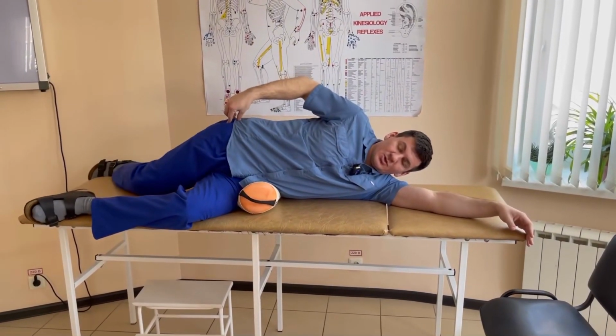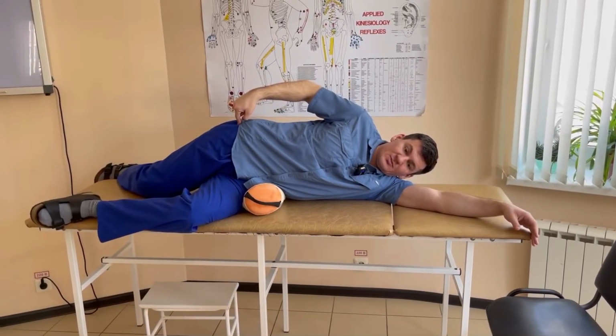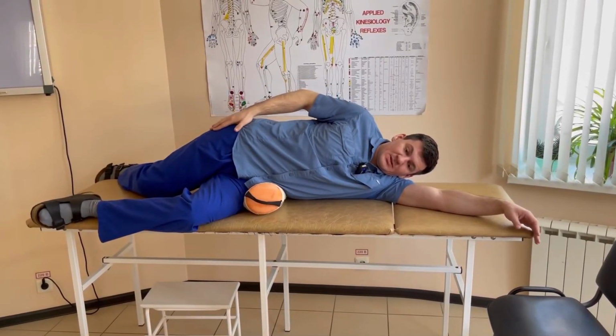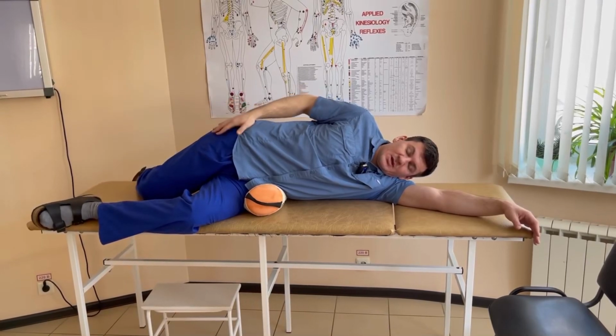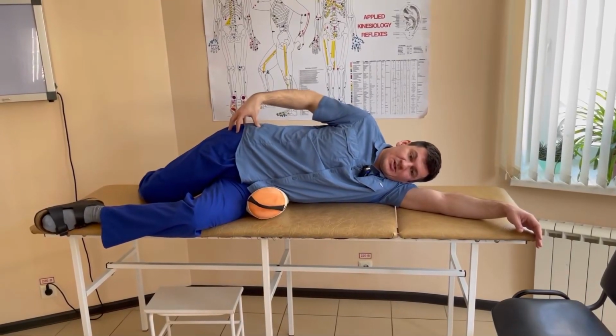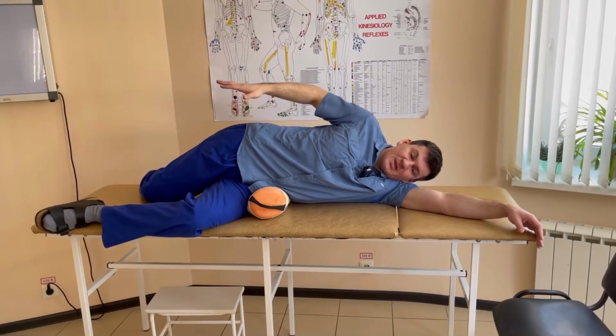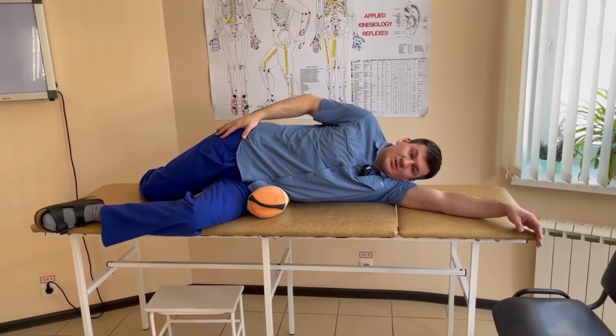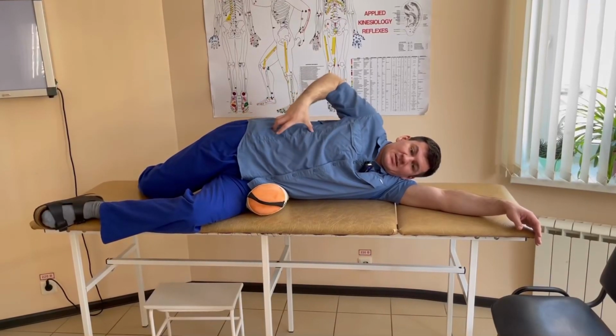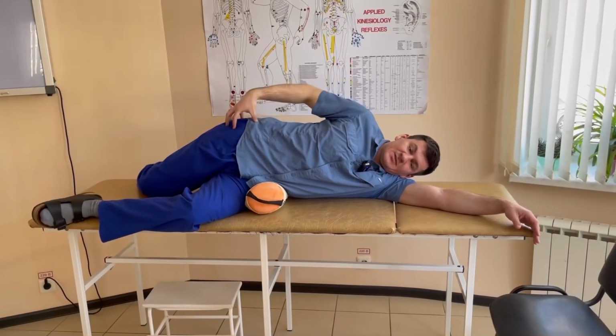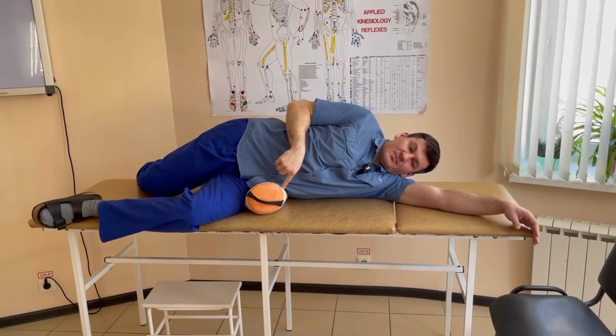You put it so that the buttock is approximately in line with the spine. And you put your knee right here, right on the floor. Try to reach the floor with your knee. And in this position, you just lie down. It will stretch right here. If you don't feel the stretch, increase the height. If you feel the stretch here and not here, then the pillow is moved down.